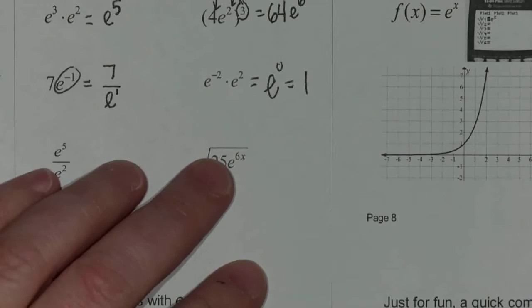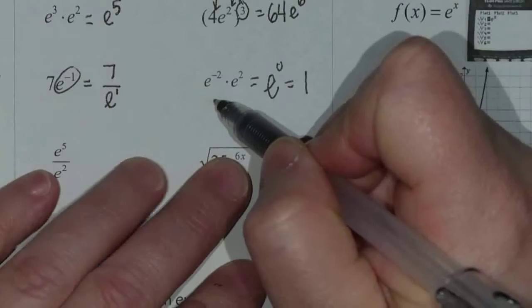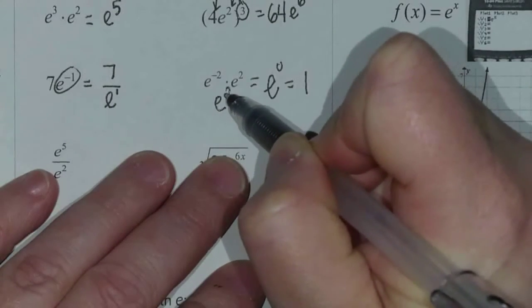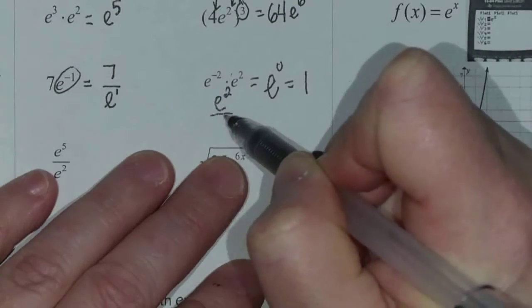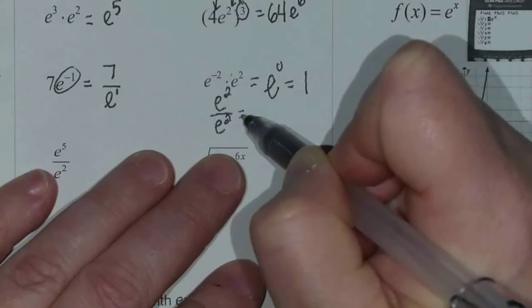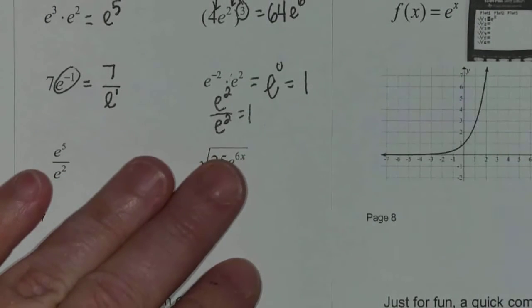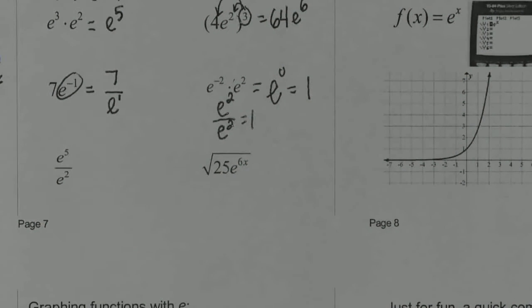Okay, so if you do it that way and do e to the 0, you could totally do that with the add the powers. Or if you wanted to do it the way we just talked about, this e squared would be on the top of the fraction. The e to the 2nd from the negative would go to the bottom of a fraction. And e squared divided by e squared is still the number 1. So you could have thought about that either direction there. But either way, when you simplify that, you still get the number 1.